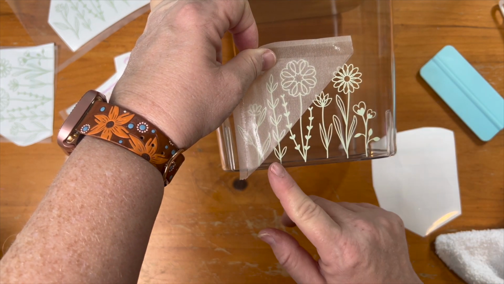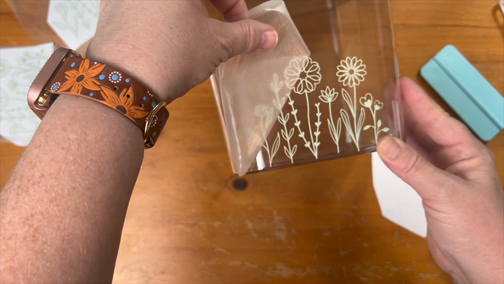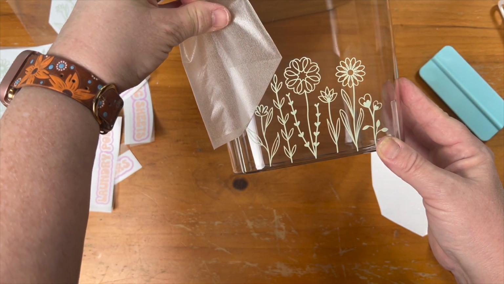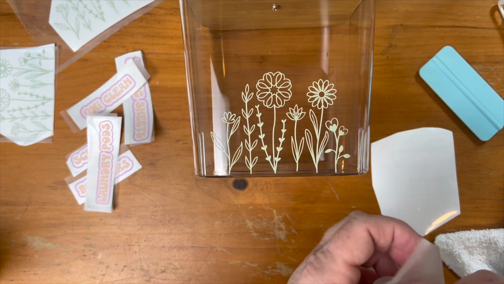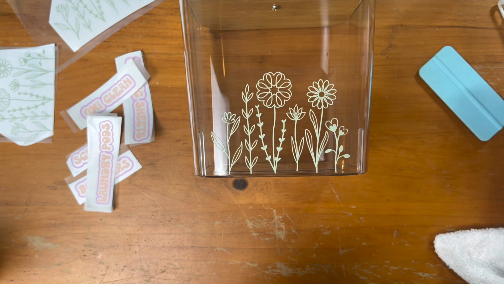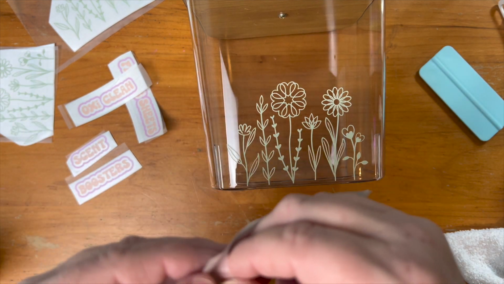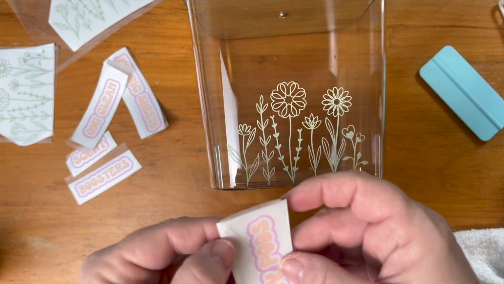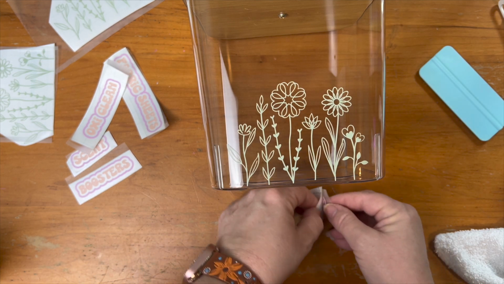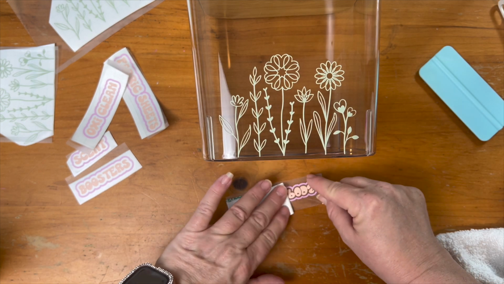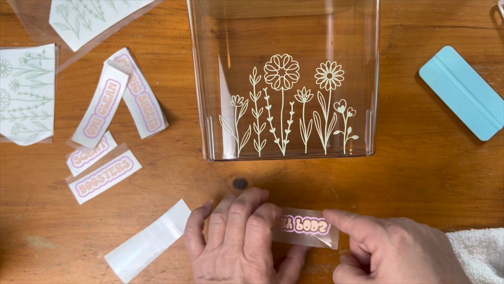Does that stay? Oh, it's just a shadow. Whew. And there we go. That is on there very well. Now, let's do this one as laundry. Back here. Laundry pods. There we go.